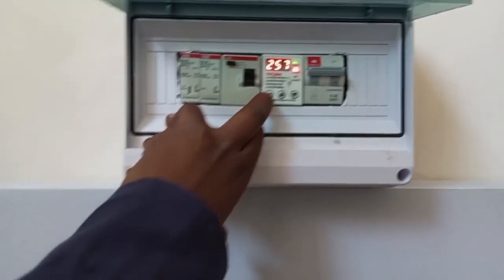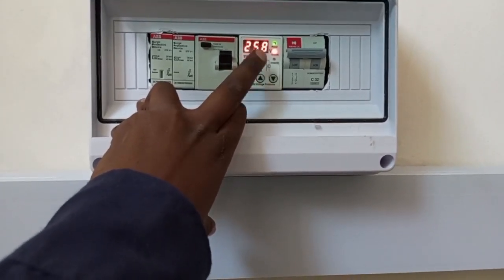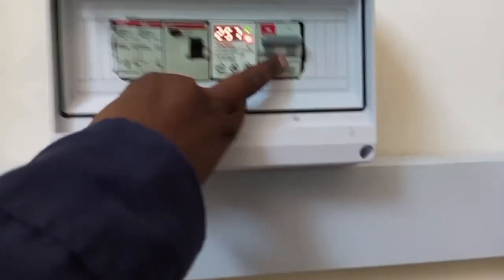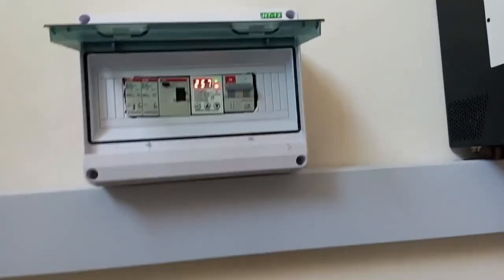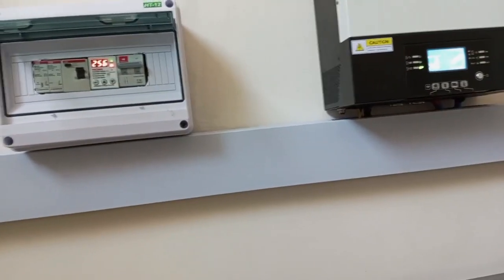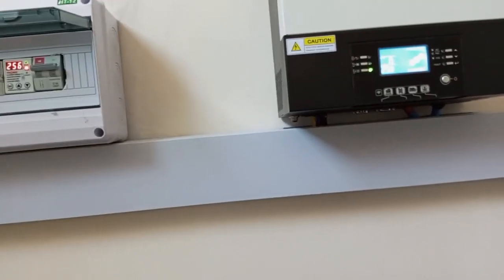RCDs, and the voltage regulator, which shows us as of now that the voltage of the supply to the university is quite high. We also have a DC breaker and an AC breaker, to ensure that whatever is fed to the inverter is within the right limit. As of now, we are not able to see the AC power reflecting on the inverter.